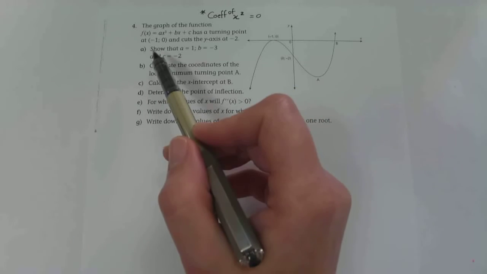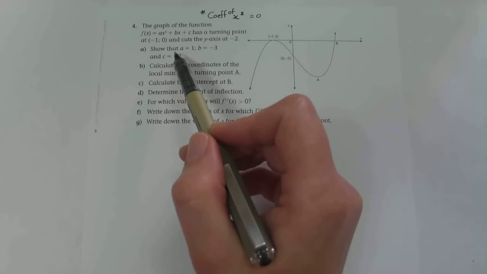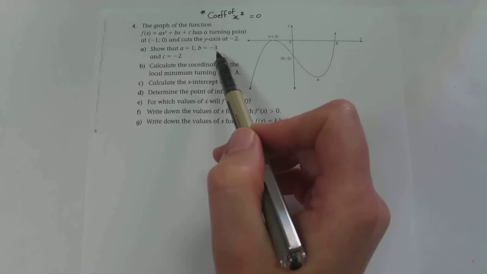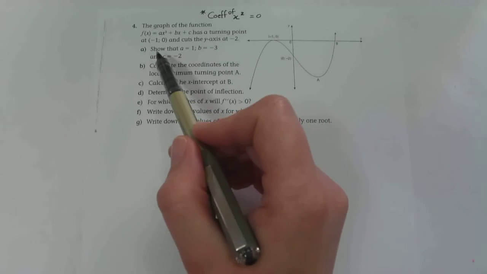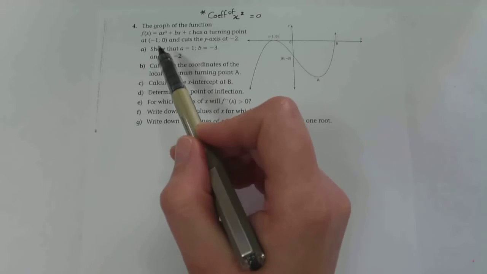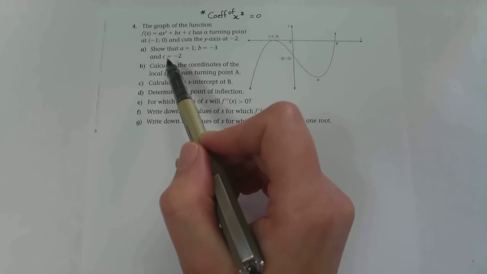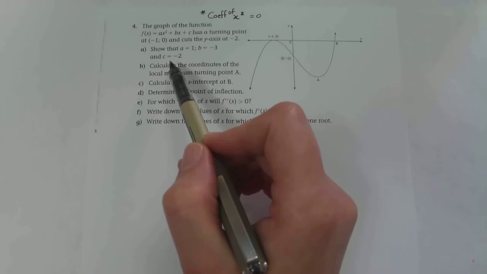And then here is something I discussed in the previous video that you have to be very, very careful of. They use the following words: show that a is 1, b is equal to -3, and c is equal to -2. Now that word show that in mathematics can be substituted with prove that.